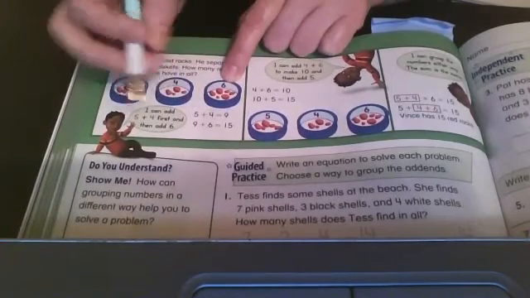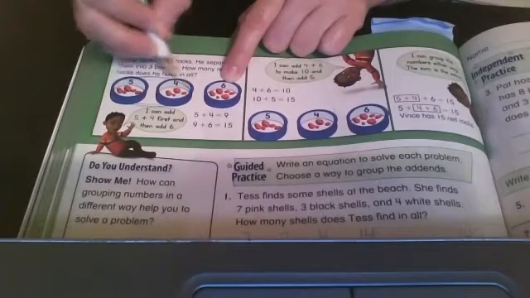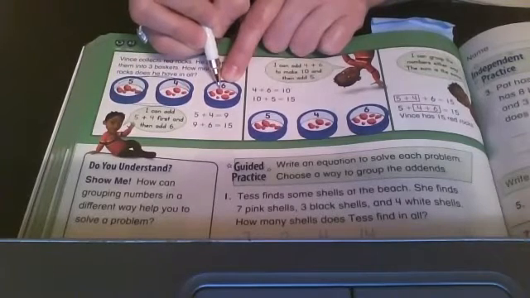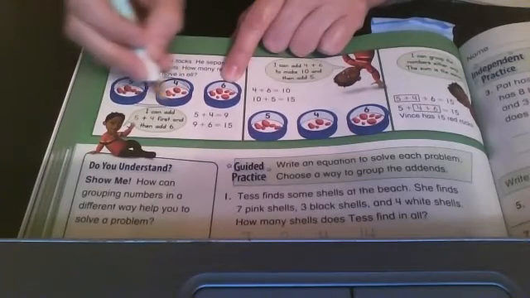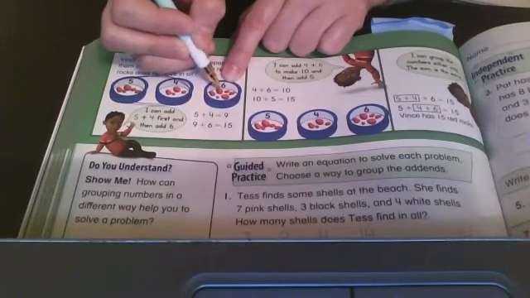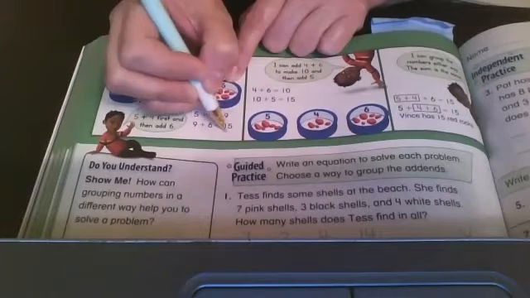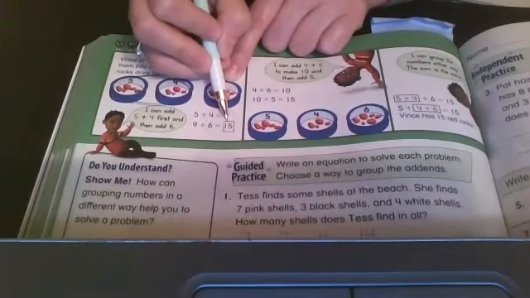Let's confirm that. We're going to scoop up 9. These were 9 altogether. We're going to scoop those up, and we're going to count on 6 more. Here we go. 9, count with me, please. 10, 11, 12, 13, 14, 15. I get a sum of 15.